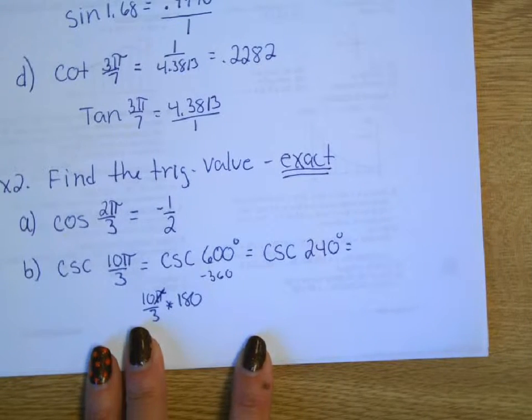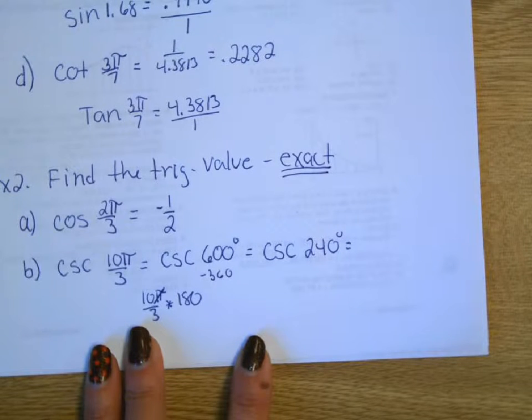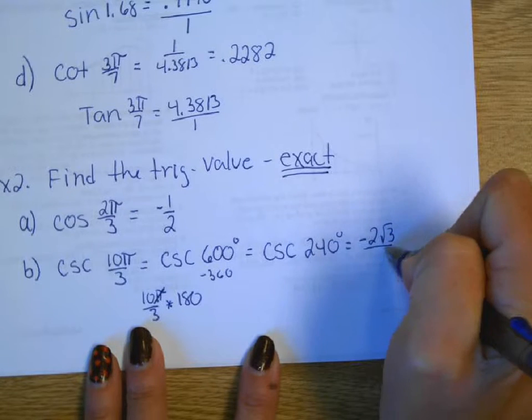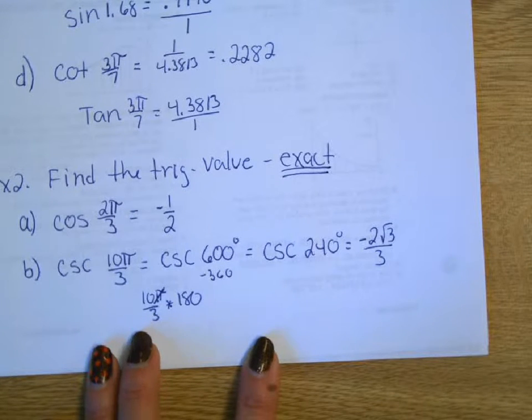Yes. Do you have the talent to do that? Cosecant, negative, I know the answer. Negative 2 over square root of 3, but then it would be negative 2 square root of 3 over 3. Very good. If you hit it with a 1, all at once. Does anybody need me to show the flipping and hitting with a 1? No.